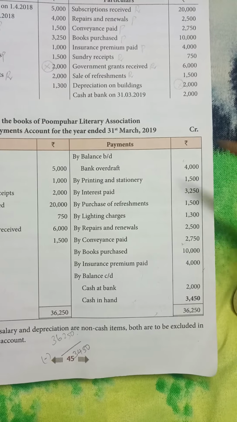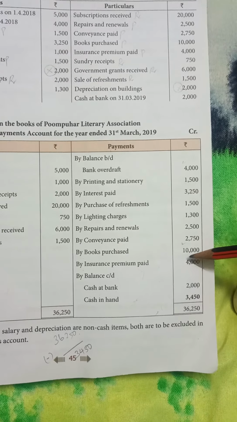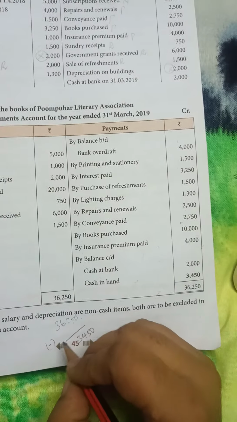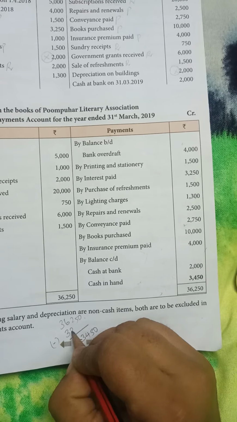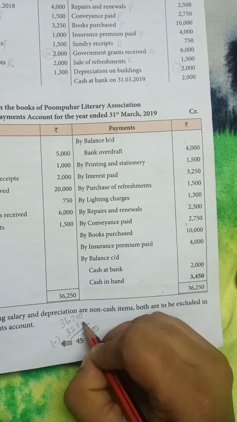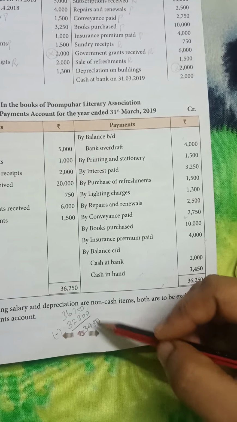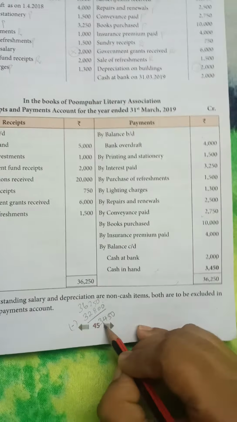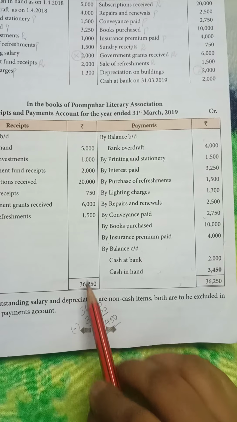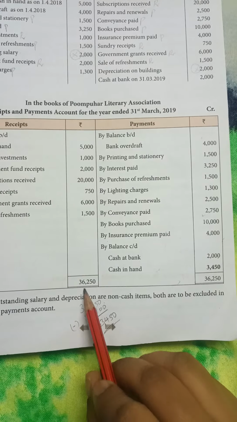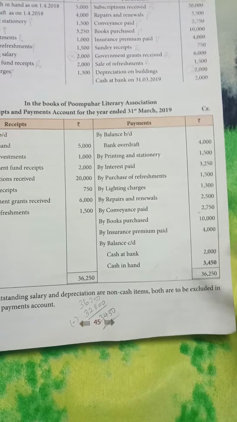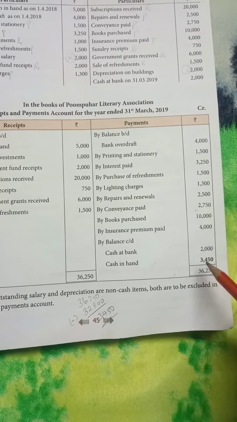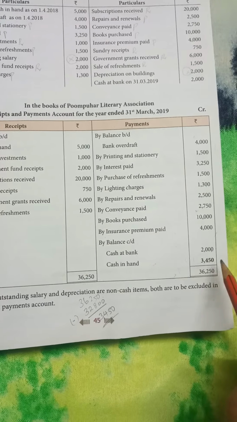When we calculate all these values, you get 32,800, and when we reduce, we get 3,450. Your debit side has more value, so we write that as the totals. Then reduce the total of your credit side, and you get a balance which is your closing balance of cash in hand.